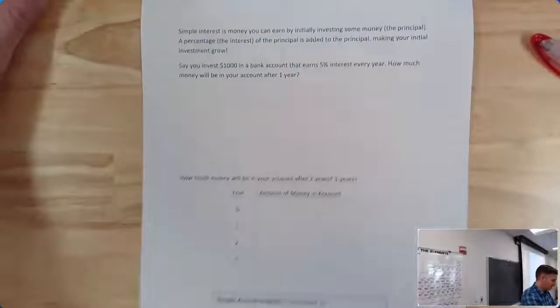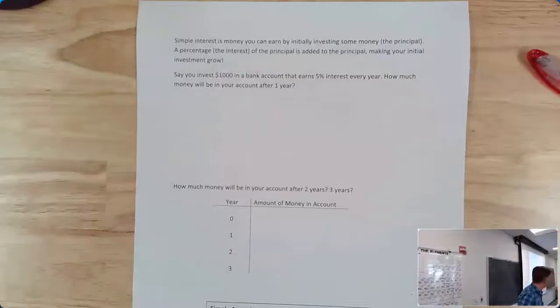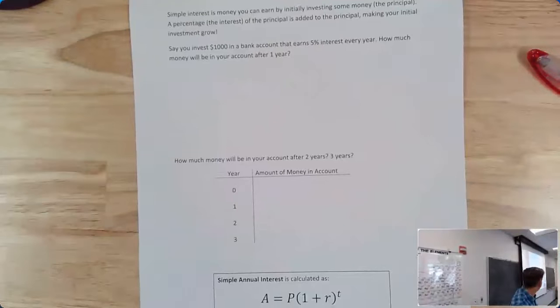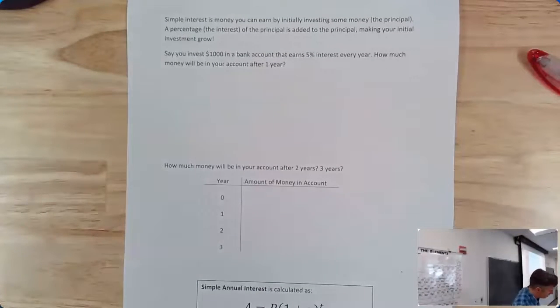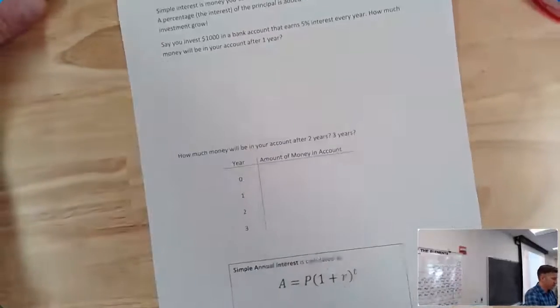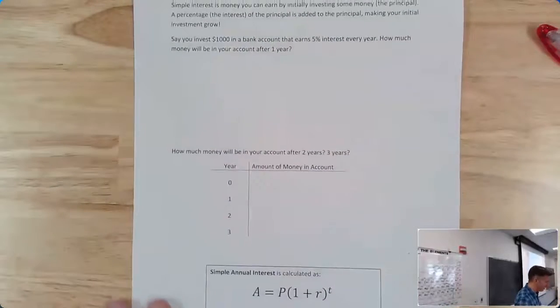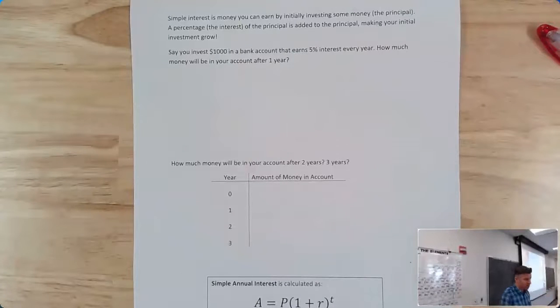So the other thing we're going to talk about today is simple interest. I was actually looking up what the definition of simple interest is, and I think we in our department use a slightly different definition. I don't think it's something to really worry about too much, but I will clarify as we go along. So simple interest is money you can earn by initially investing some principal, and then a percentage of that principal is added as your initial investment grows.